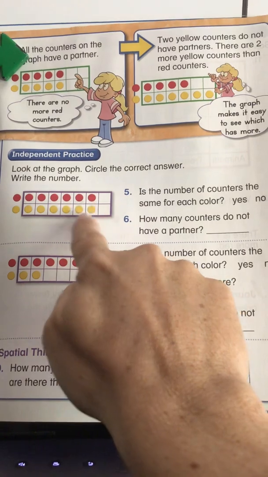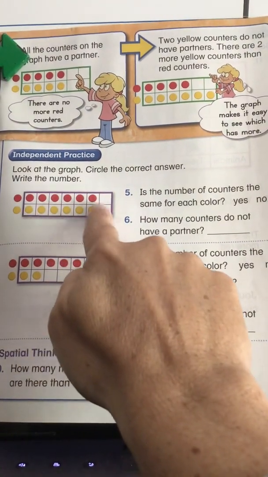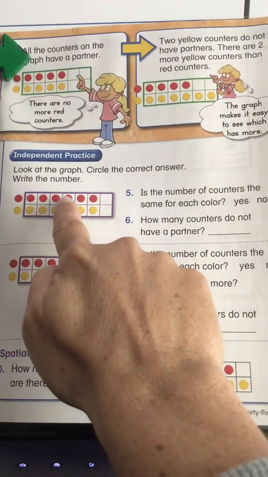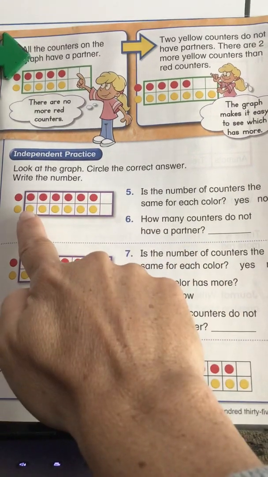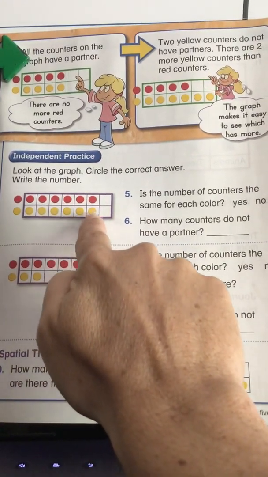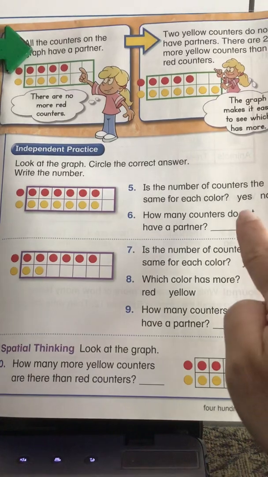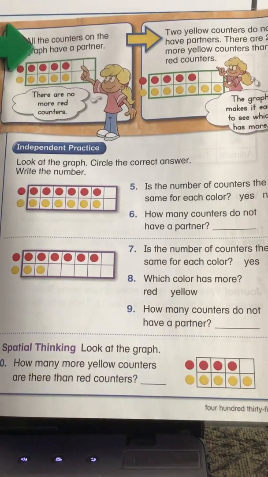They all have a partner. Red has 1, 2, 3, 4, 5, 6. Yellow has 1, 2, 3, 4, 5, 6. So we are circling, yes, they do have the same amount in this one.